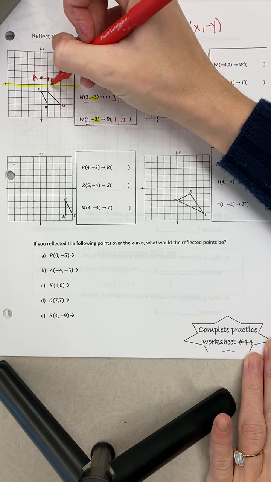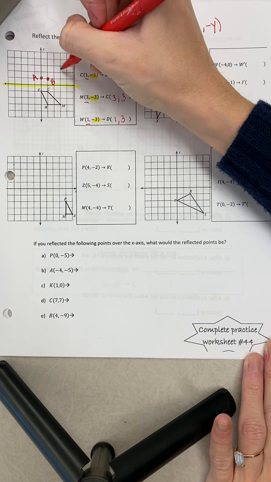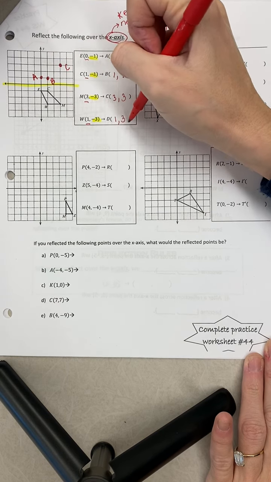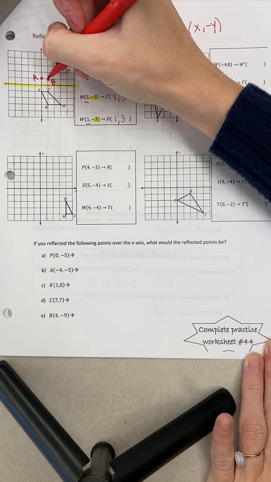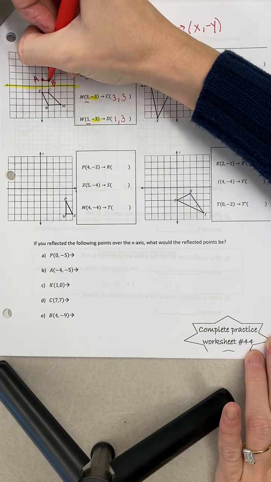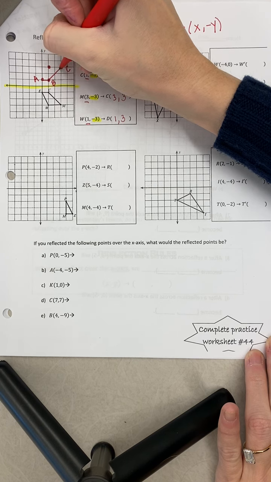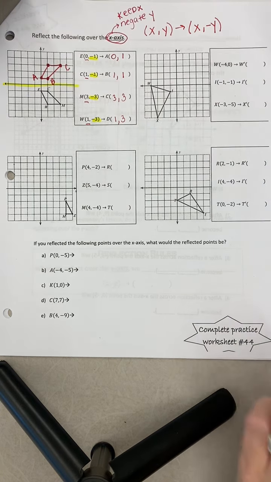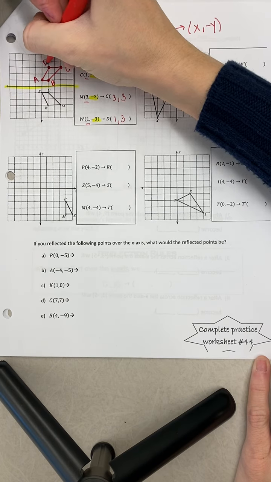So I'm going to go 1, 2, 3, up 1, 2, 3. And then D is 1, 3. So I'm going to go 1, 1, 2, 3. And then I'm going to graph my image. I forgot to label my D.